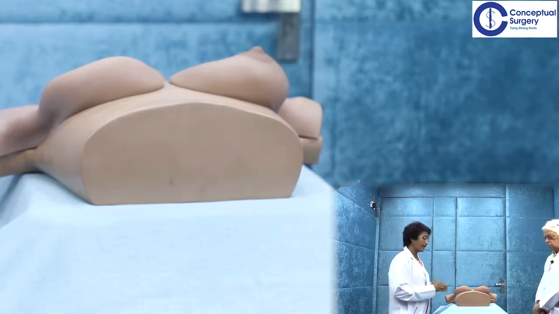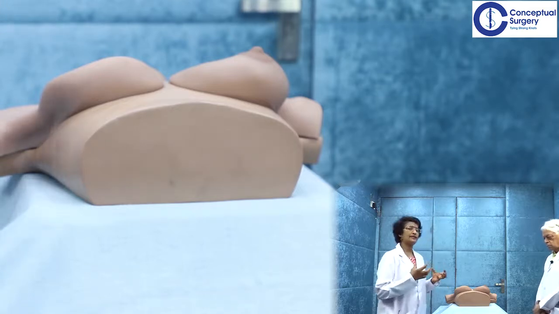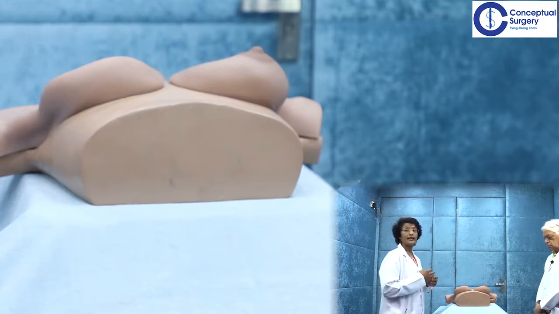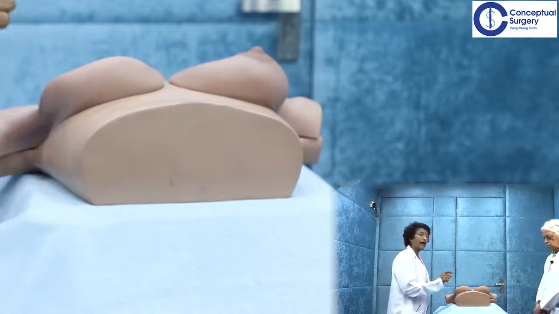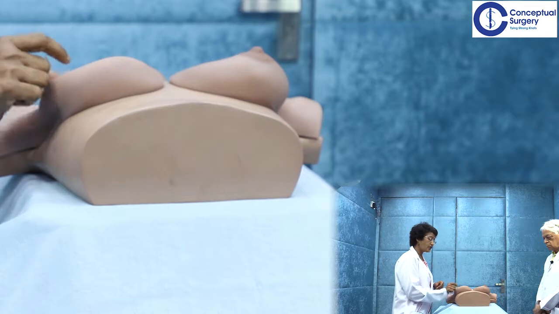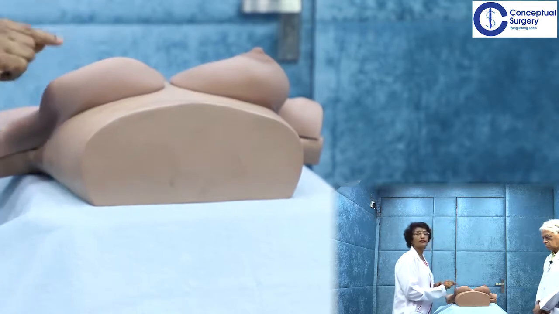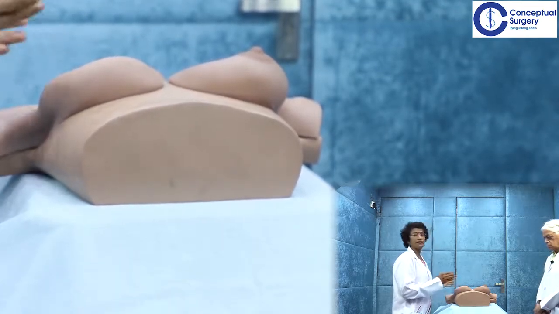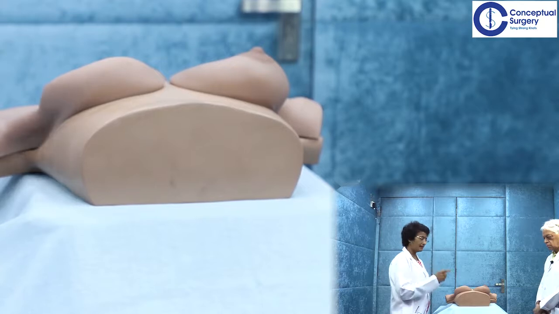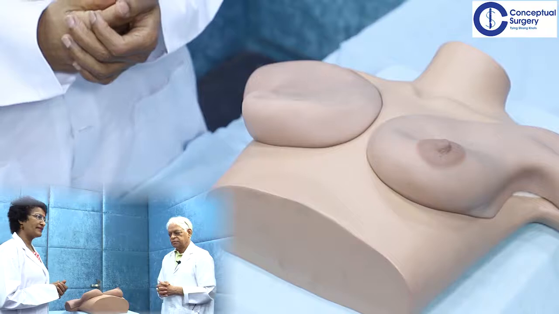Is it hard? And now, in the times that we're doing oncoplastic surgeries, it is also important to understand the distance of the lesion from the areolar margin, because basically you are planning ahead, but you need to have that measure also. So now let's get down to palpating the breast.